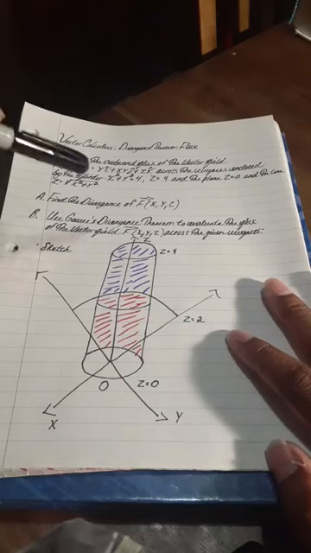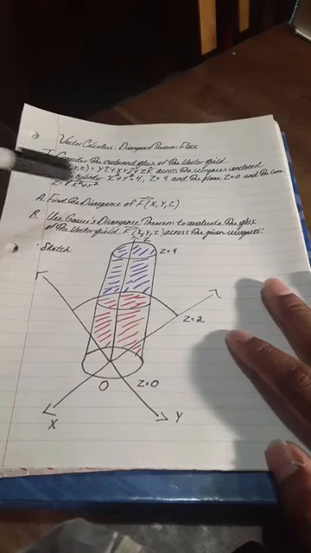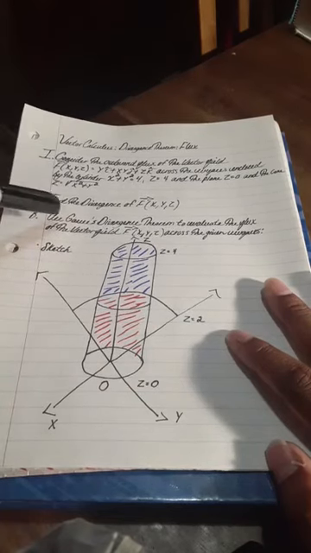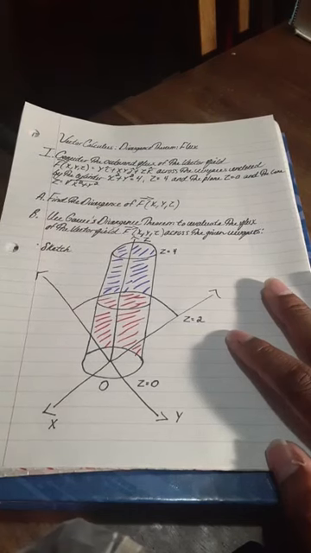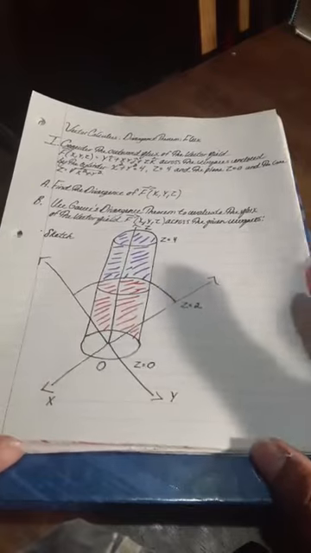They want us to calculate the three-dimensional divergence, and then they want us to use the divergence theorem, also known as Gauss's divergence theorem, to evaluate the flux of the vector field across the surfaces that we were given. And that's basically what we're doing.